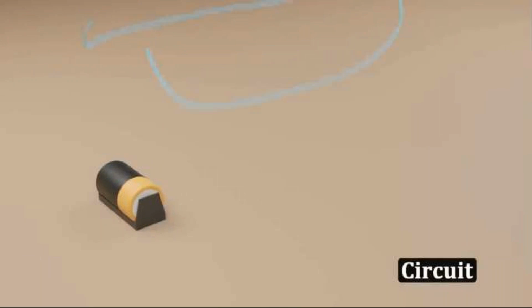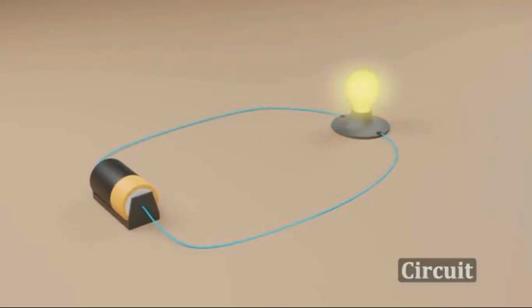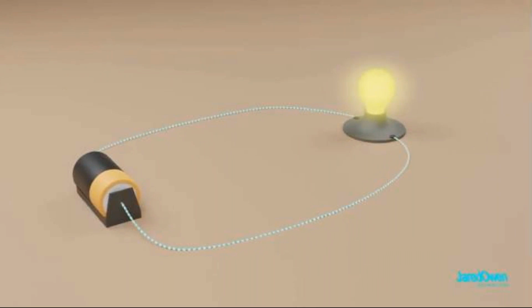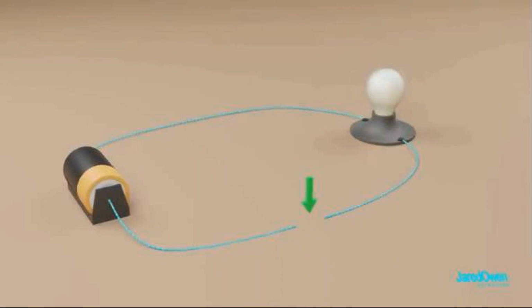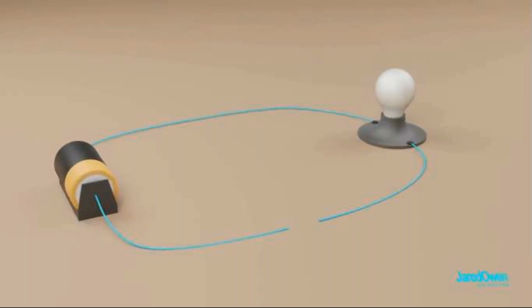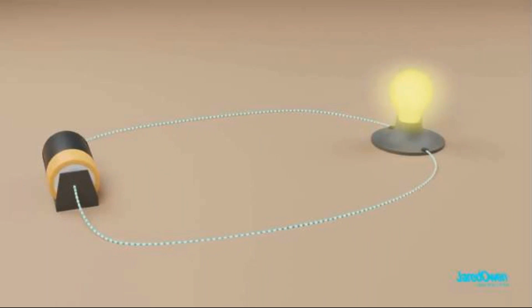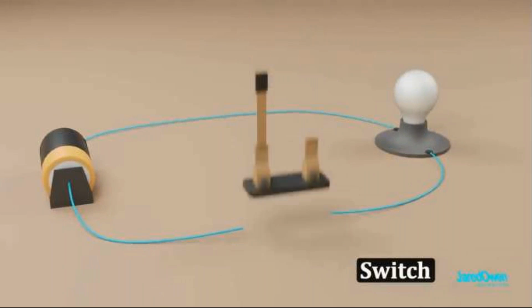Let's start with something called a circuit. You have a battery, some wires, and a device that uses electricity, such as a light bulb. Electricity flows through the circuit, but as soon as there is a break in the wire, the electricity stops flowing and the light bulb goes off. The path must be complete for the circuit to work. This is best done through the use of a switch.